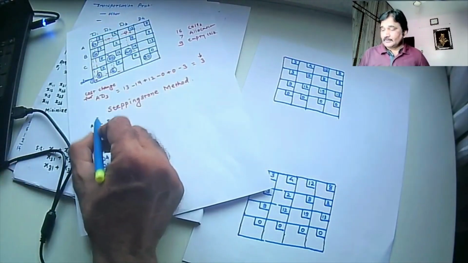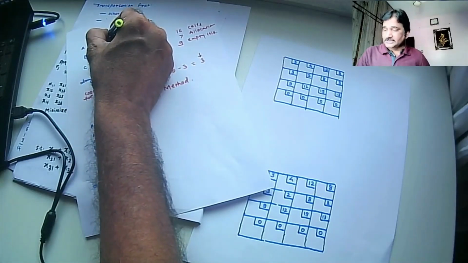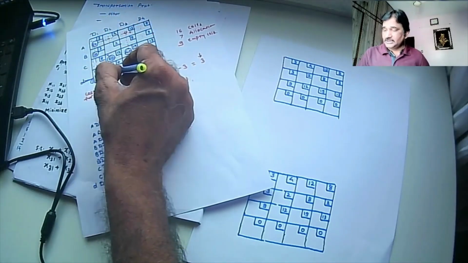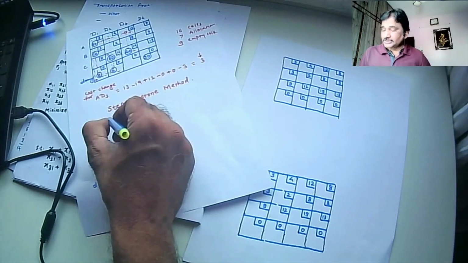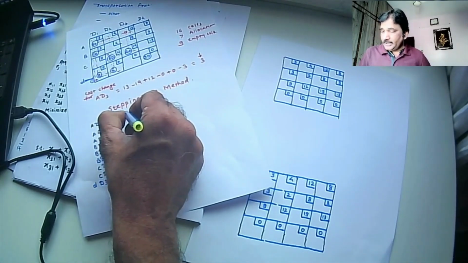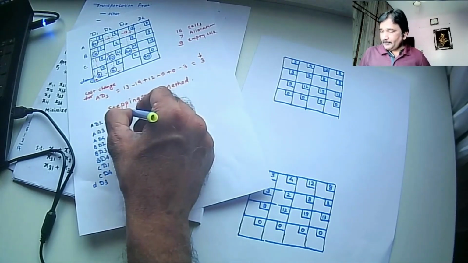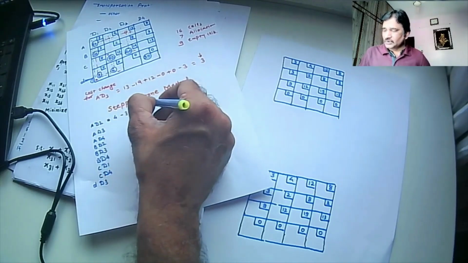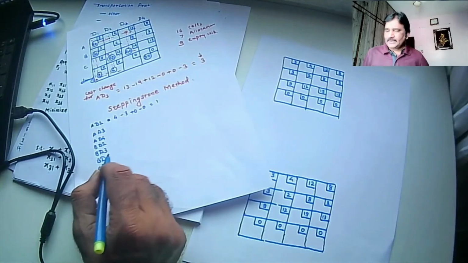So here there will be a plus sign, minus sign, plus sign, minus sign, and plus sign. So the saving potential is found by plus 4 minus 3 plus 0 minus 0. So that comes equal to 1.